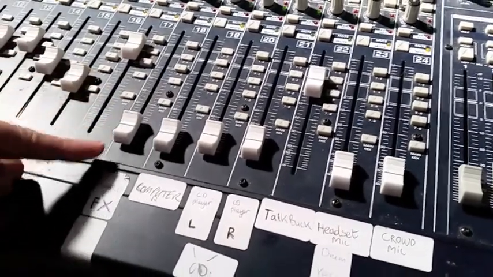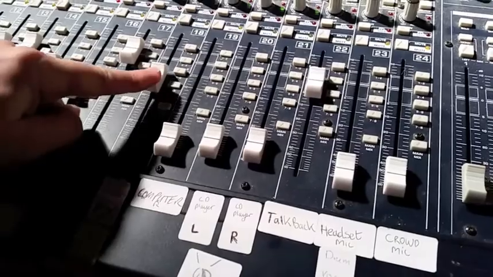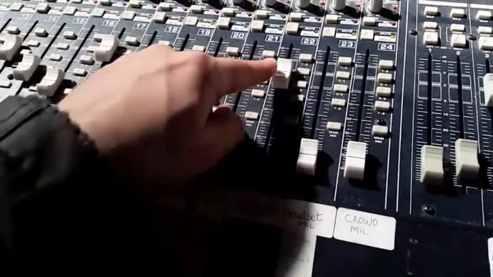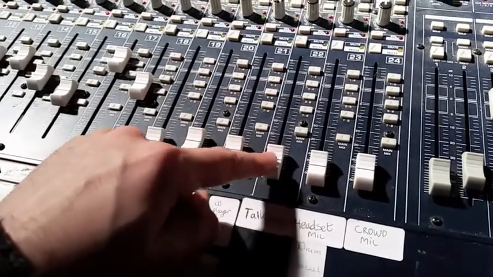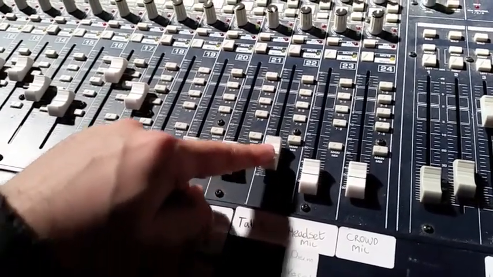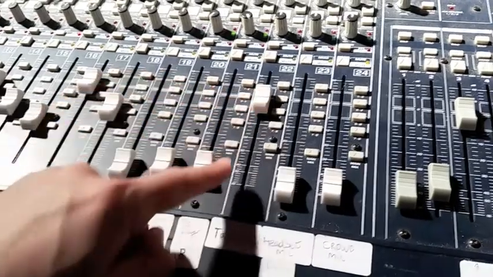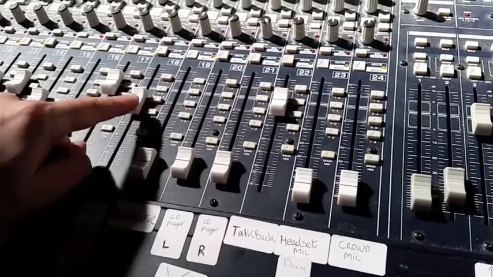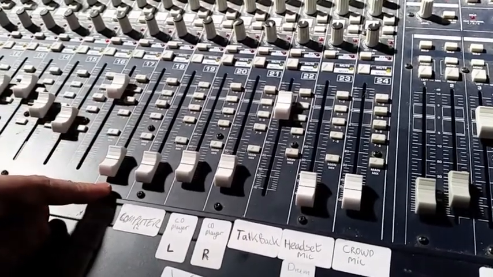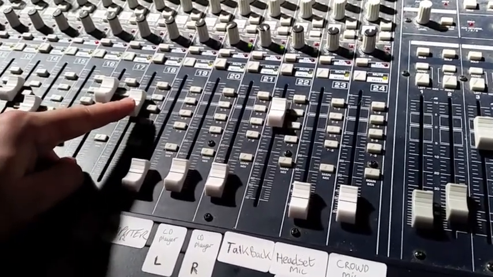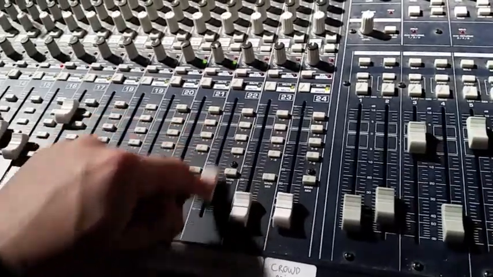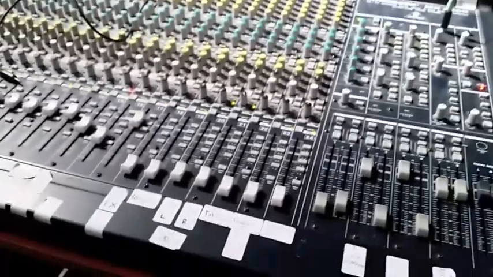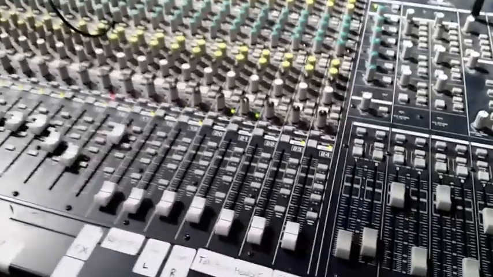So basically the effects is added to the talkback. So if the talkback's down, obviously you're not going to hear anything. If the talkback's up, you're going to hear things, but you won't hear the effects unless the effects is turned up as well. So that's without effects. This is with effects. I hope that makes sense. If it doesn't, then send me some questions.